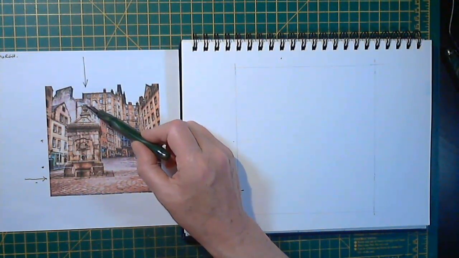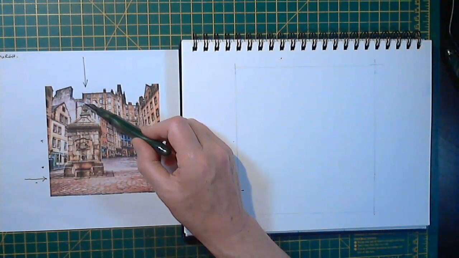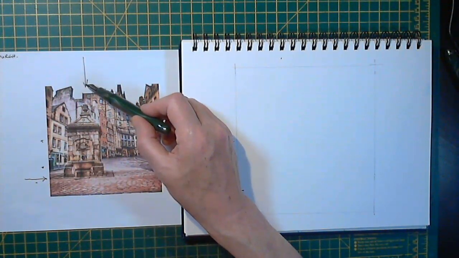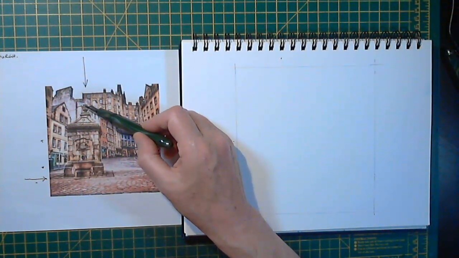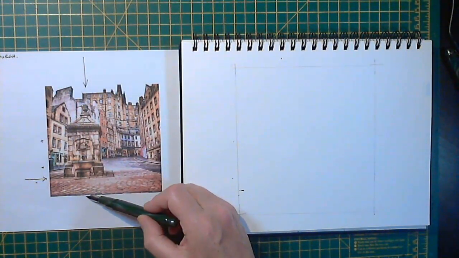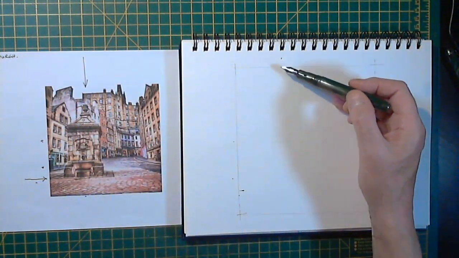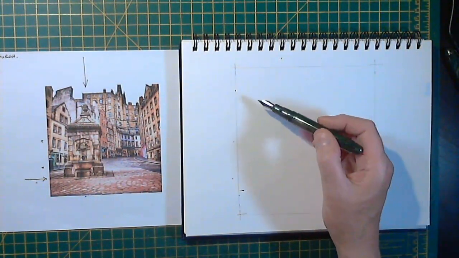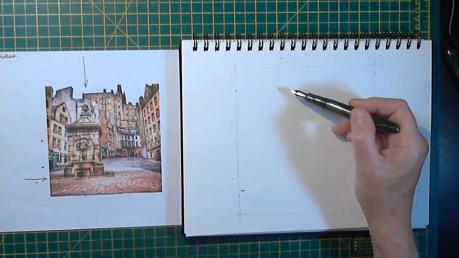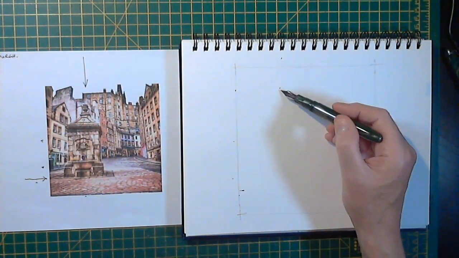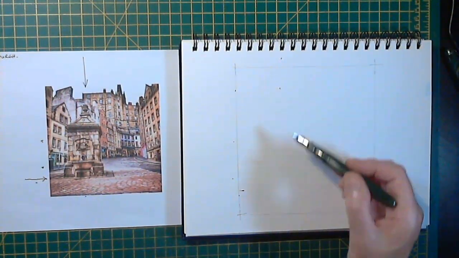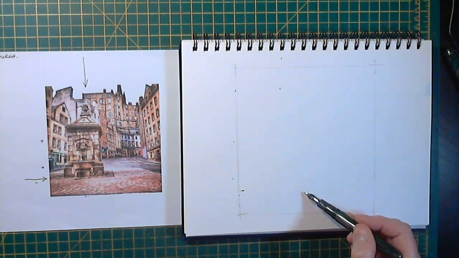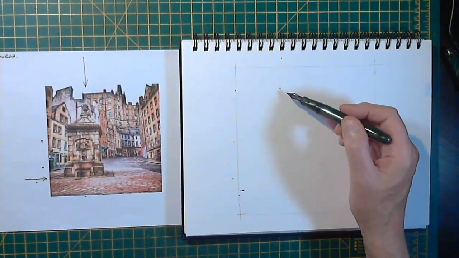The same with the top of the monument. It's probably about the same position from the top of the square as it is from the bottom to there. Okay, so that makes it fairly easy. So let's just take this position there. It's probably about there. And that there, you see, that will give us a starting point. So if we use that as our starting point, this line is the base of the monument. Hopefully we can't go too far wrong.